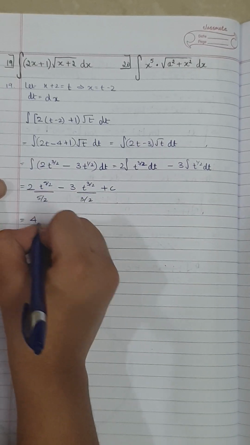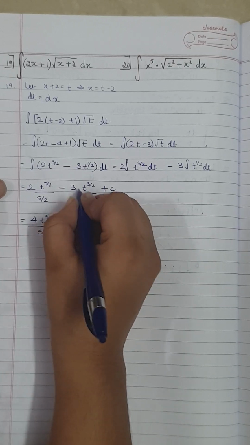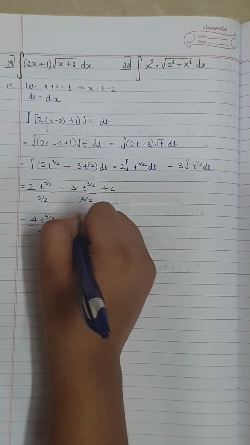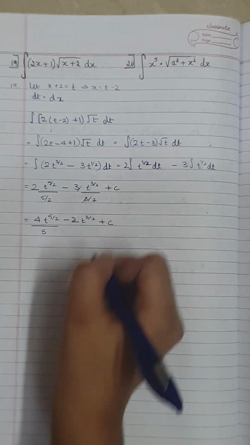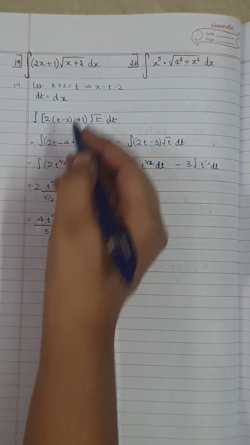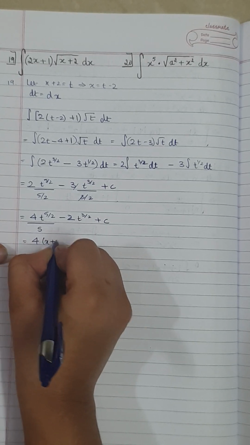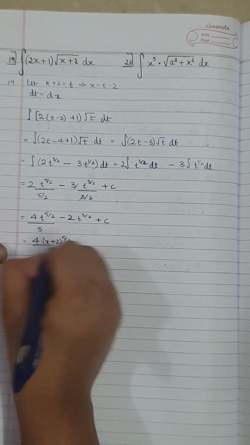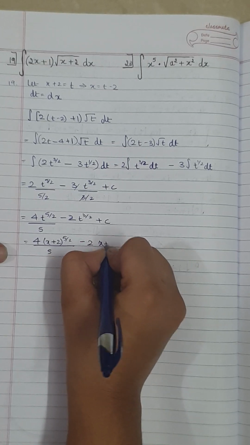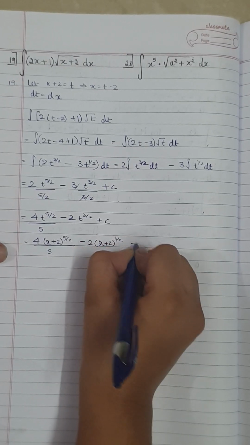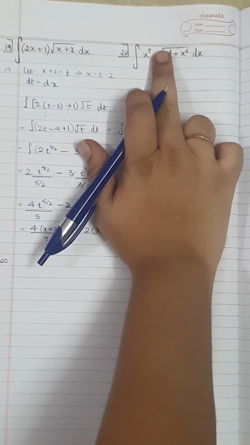Taking this up, you have 4 t to the power 5 by 2 by 5. 3 and 3 cancel off. So minus 2 t to the power 3 by 2 plus c. Now we have to resubstitute the value of t that we had, that's x plus 2, which is equal to 4 (x plus 2) to the power 5 by 2 by 5 minus 2 (x plus 2) to the power 3 by 2 plus c.